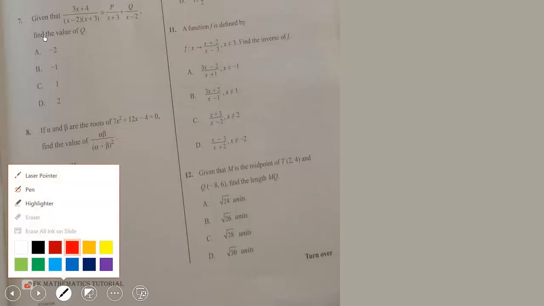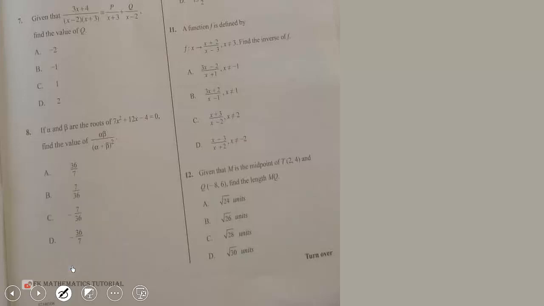So question number 12. Given that M is the midpoint of T(2, 4) and Q(negative 8, 6), find the length of MQ. If M is the midpoint, then the length of MQ, the magnitude, will be equal to half the length of TQ.